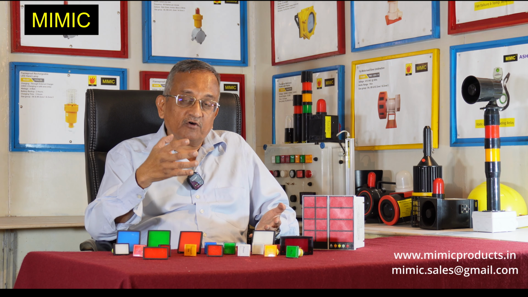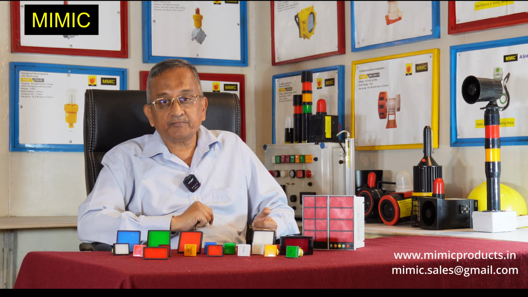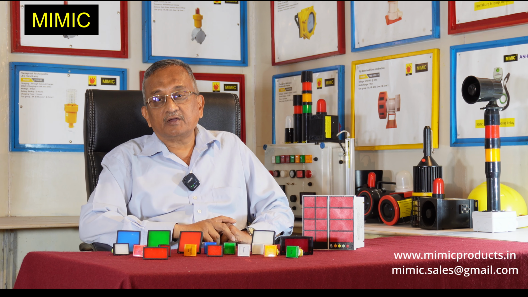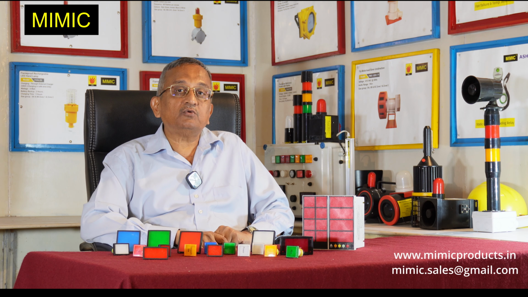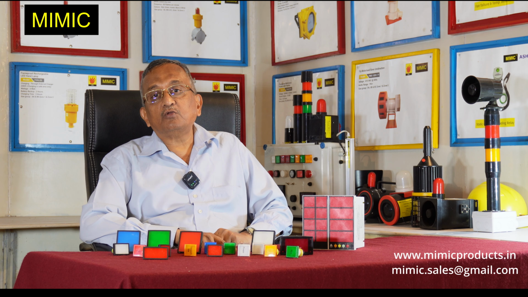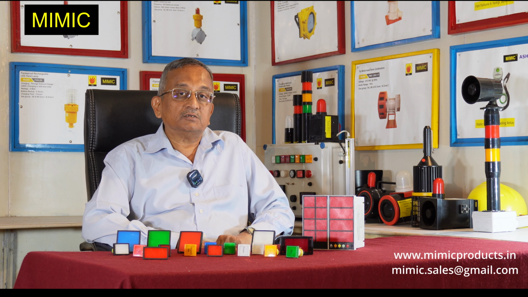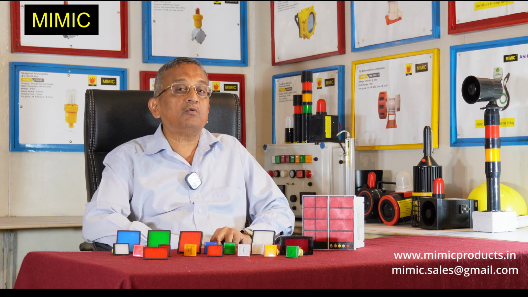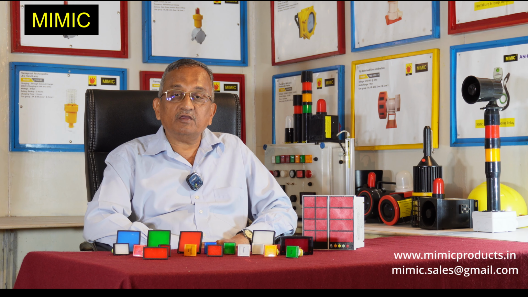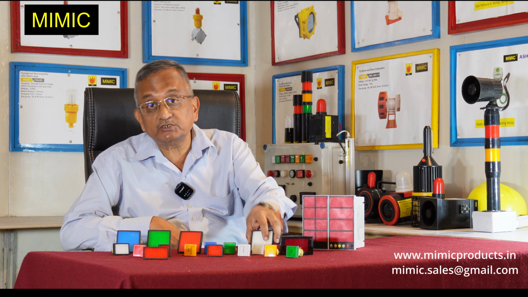So when the lamp is on, you cannot say why the lamp is on. So you need a legend plate at the bottom. And these legend plates, in due time, say 1 year or 2 years, due to dust or the coating having gone, are not visible. So you need something which is really visible throughout the life of the lamp, and it is called annunciation windows. See, these are all annunciation windows.